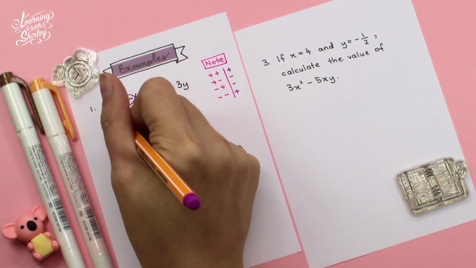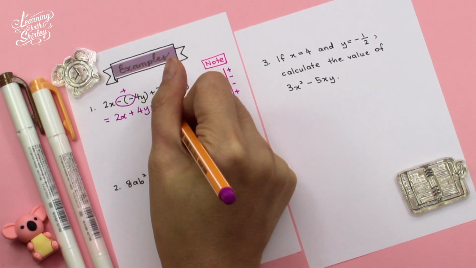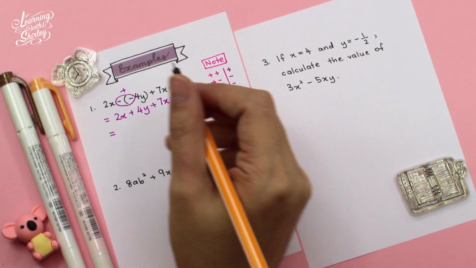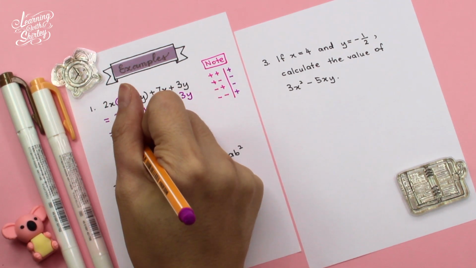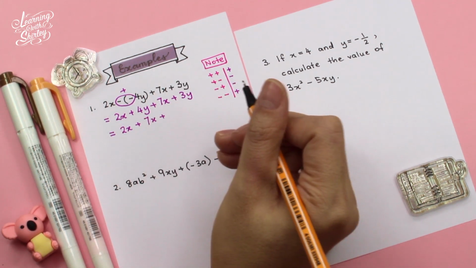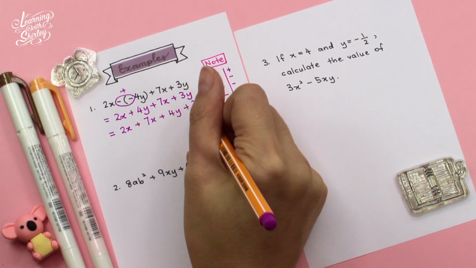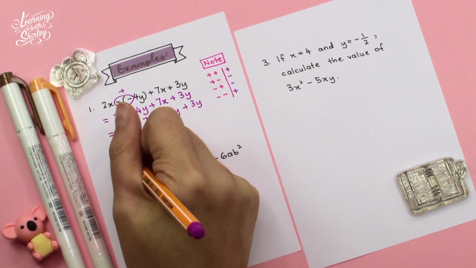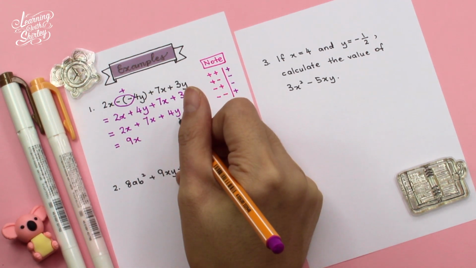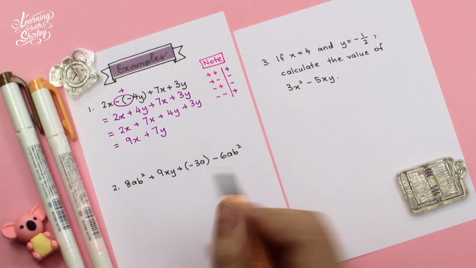In the next step, I'm going to write 2x plus 4y plus 7x plus 3y. And next, I'm going to rearrange this according to its like terms. So 2x plus 7x plus 4y plus 3y. Equals 2x plus 7x is 9x, and 4y plus 3y is 7y. So that's the answer. Let's look at question 2.